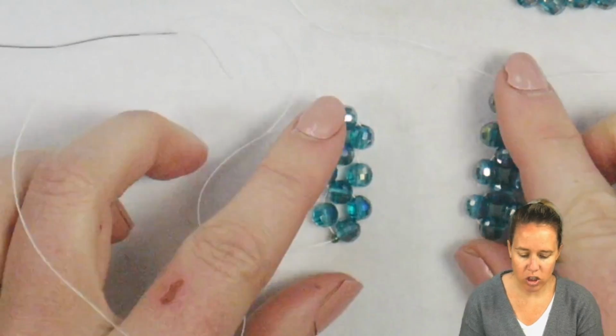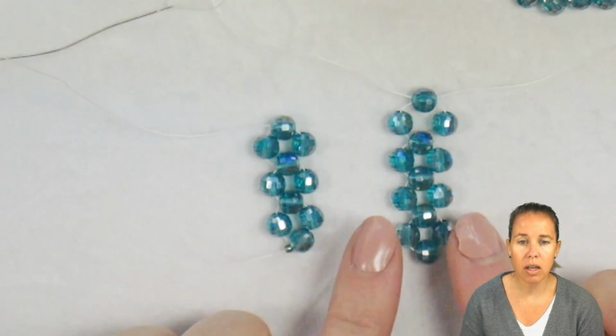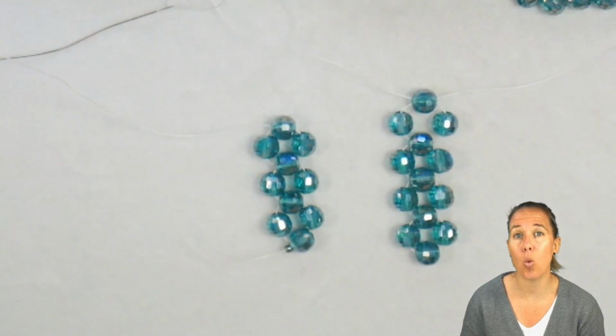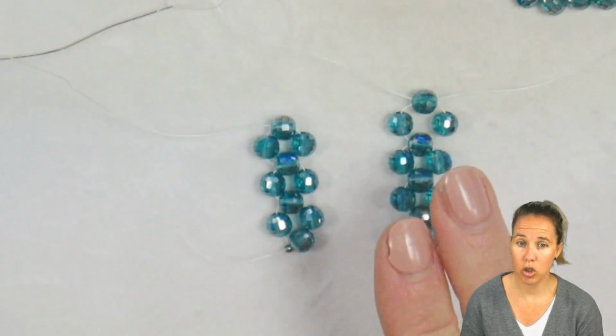However, what is changing again is that tension and the thread path. With the 2 needles, again, the beads on the side only have 1 strand of thread through them. The bead in the middle, that's got 2.